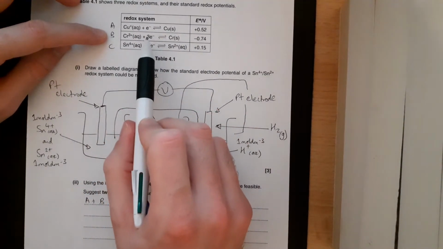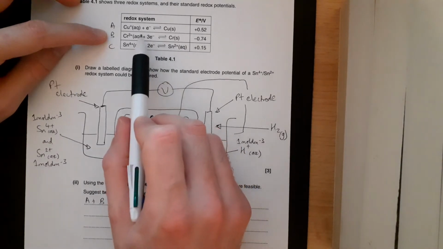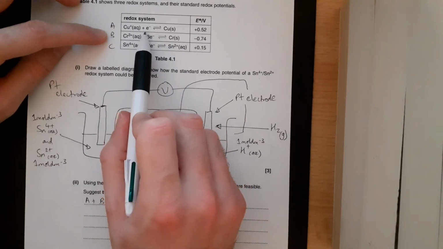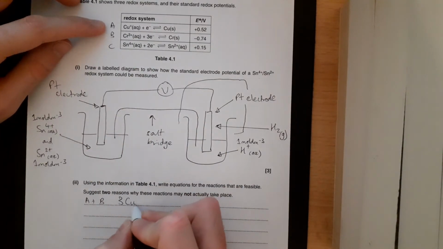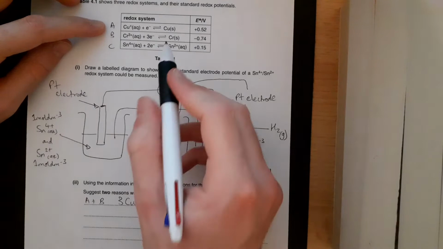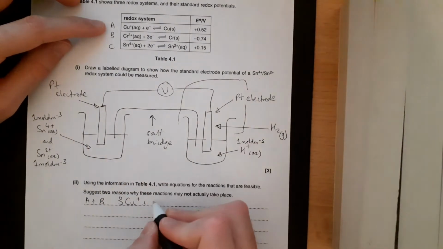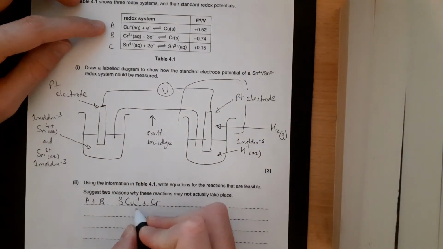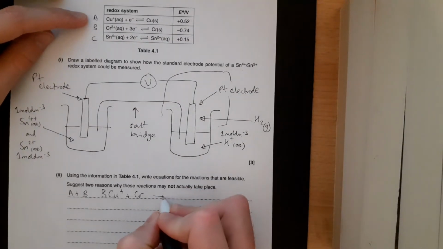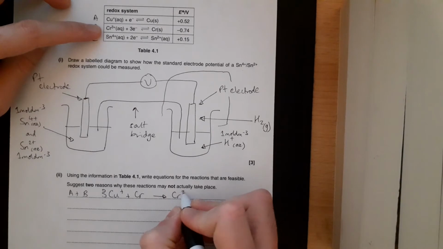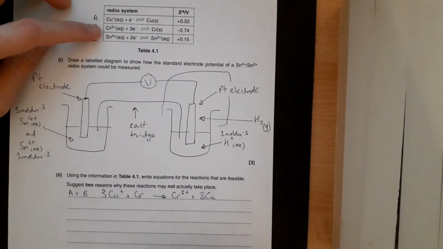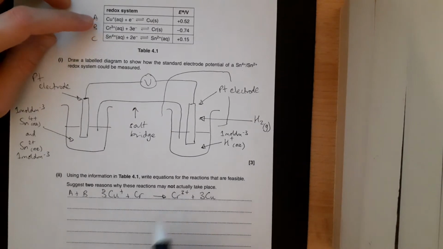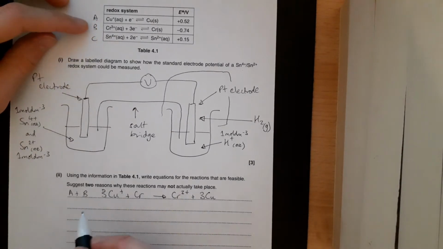And if we're going to combine those 2 together to make one overall equation, we're going to have to make the electrons balance. So we're going to have to multiply this top one by 3. So it's going to be 3Cu plus the chromium, because it's going to react backwards. Do we need to write state symbols? No, it doesn't mention it, so I think we're okay here. That's going to make Cr3 plus and 3 coppers. Okay, and just check the charges balance, 3 plus and 3 plus. So that's that one. That's A and B.